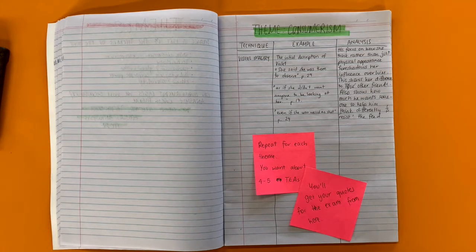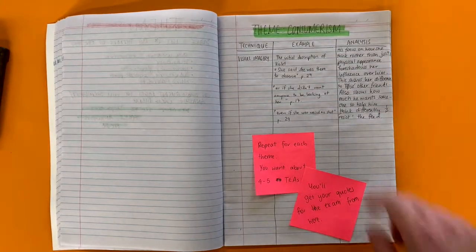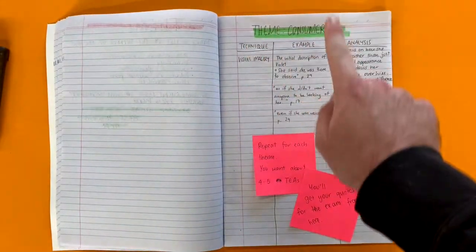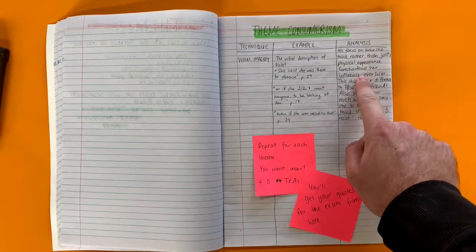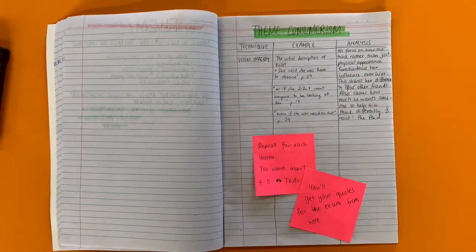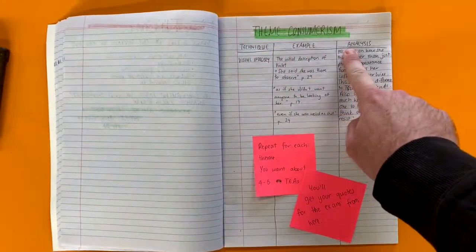An example of visual imagery here might be the way Violet was described. And then you add a quote there to prove that that is a technique used. What we do here is then analyse the effect of this technique on this example on the audience. And we make sure that we are using technique, example, and analysis.